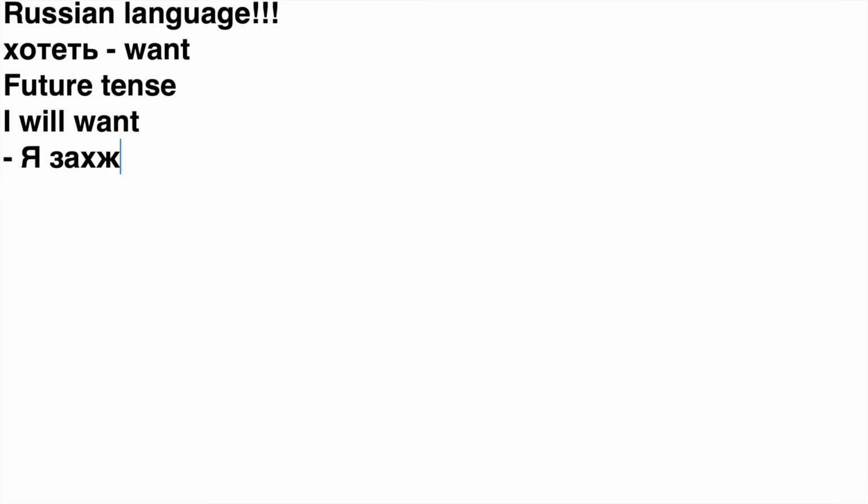Future tense. How native Russian speakers use this verb in the future tense. And here we have two ways, two types, two versions of the verb in the future tense. For example, for this kind of English phrase like "I will want," we can translate in two ways, like я захочу and я буду хотеть.